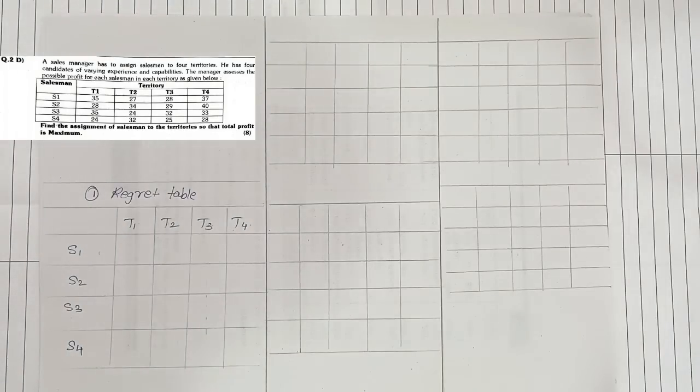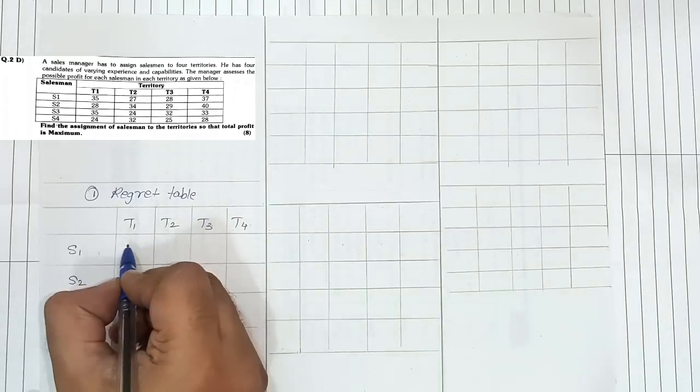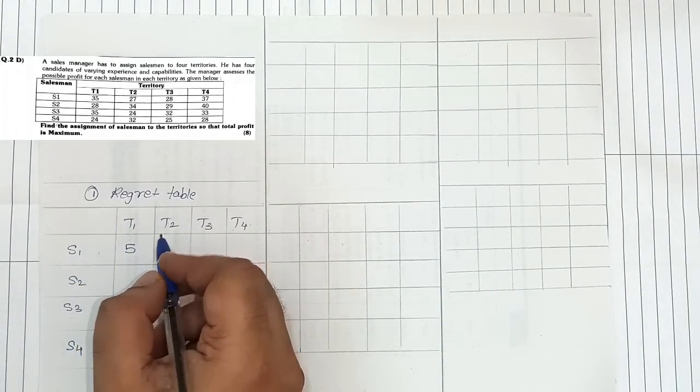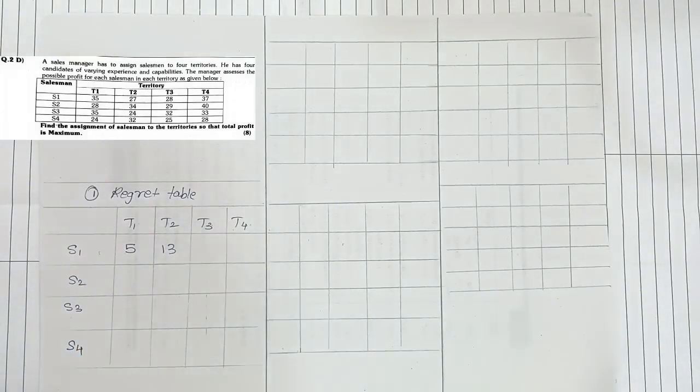If you look carefully, the maximum value is 40 in T4. No numbers are bigger than 40. So you pick up the highest value and subtract it from all other values. So 40 minus 35, we get 5. 40 minus 27, we get 13, and so on.